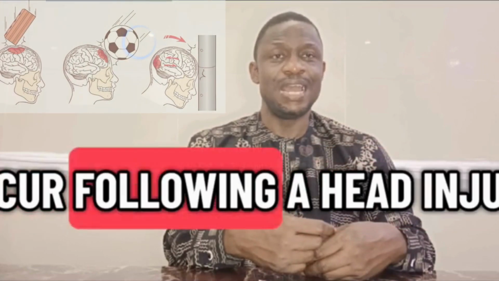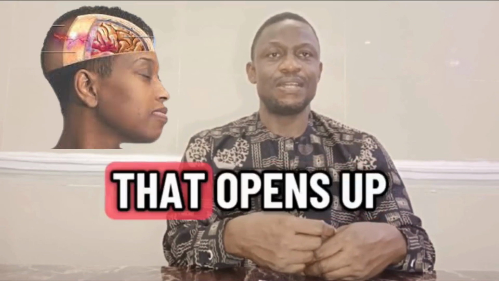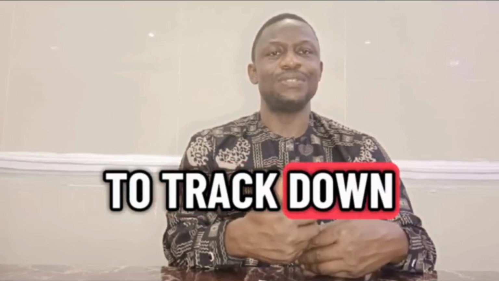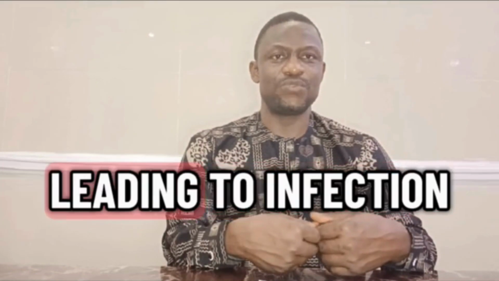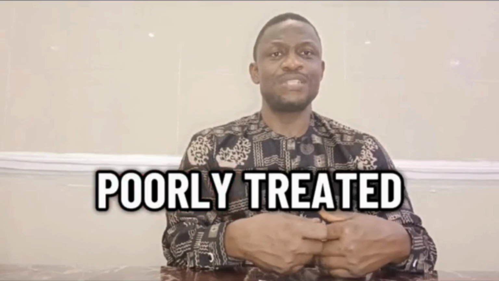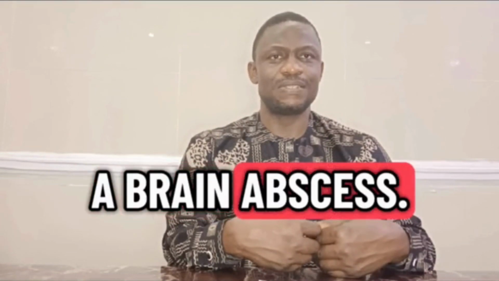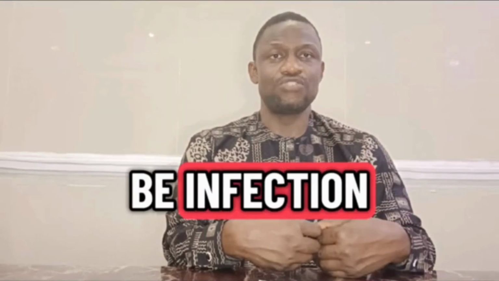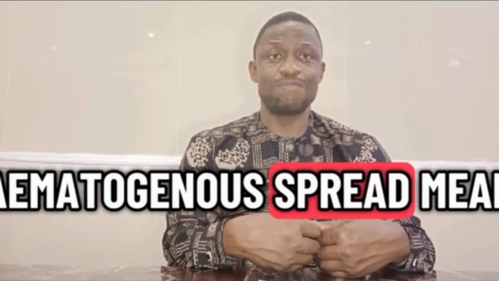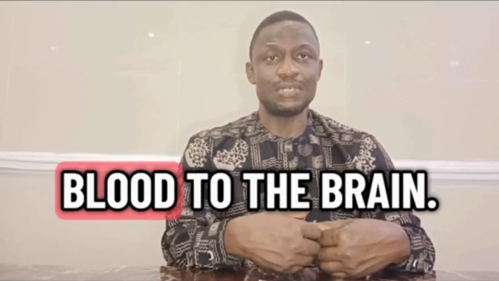It could also occur following a head injury in which there is a breach in the layers of the head that opens up the intracranial space, allowing microorganisms to track down into the intracranial space, leading to infection that ultimately can cause a brain abscess. Also, poorly treated meningitis can be the beginning of the formation of a brain abscess. There could also be a brain abscess that results from hematogenous spread.